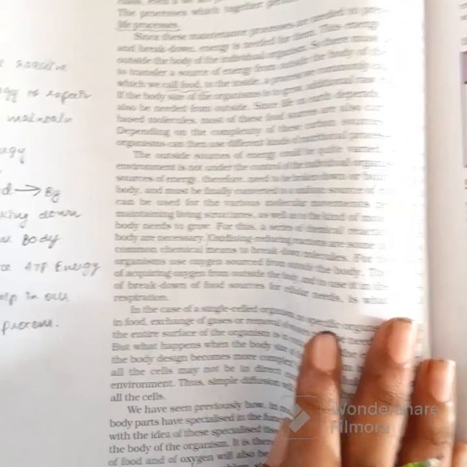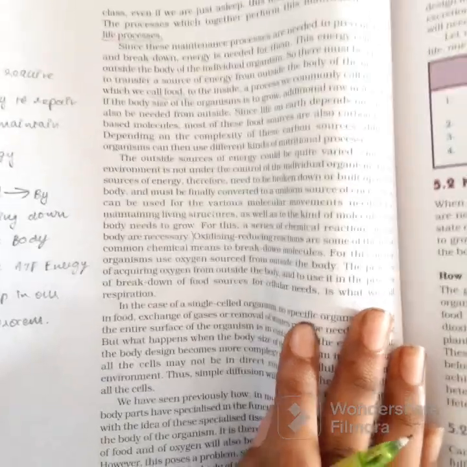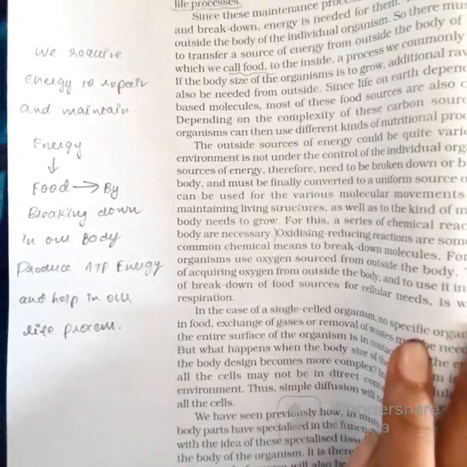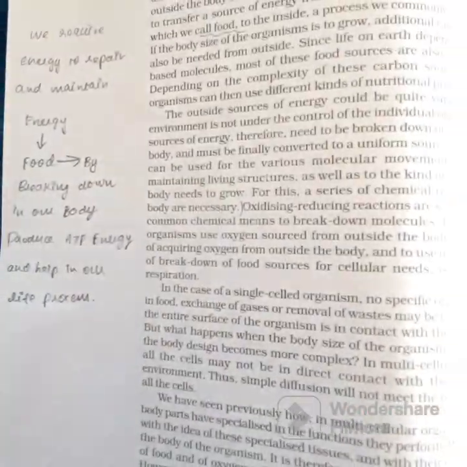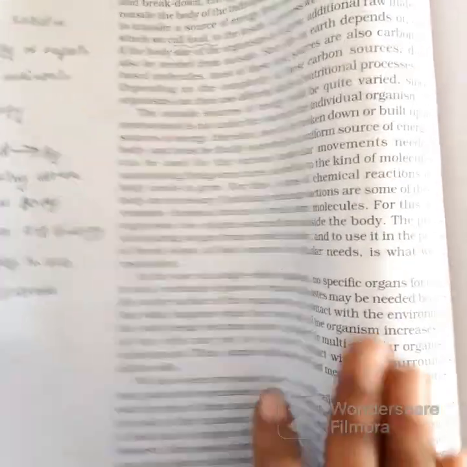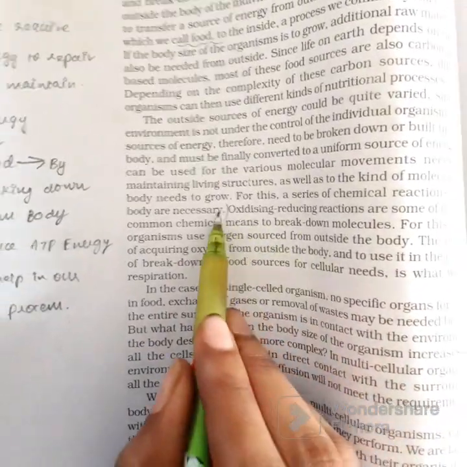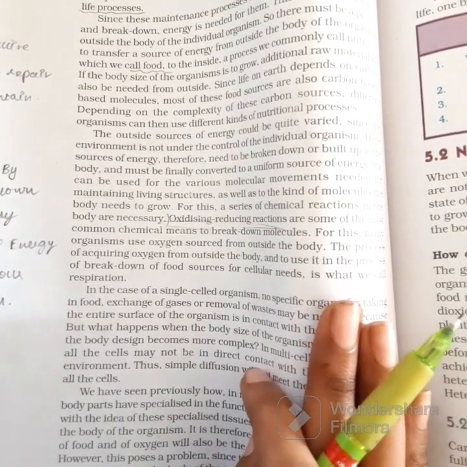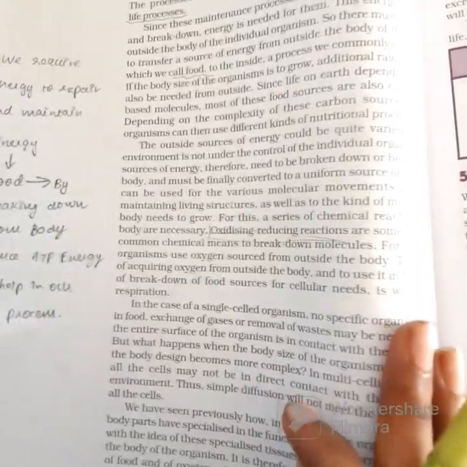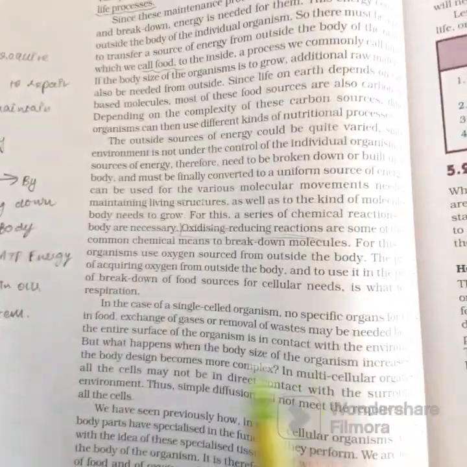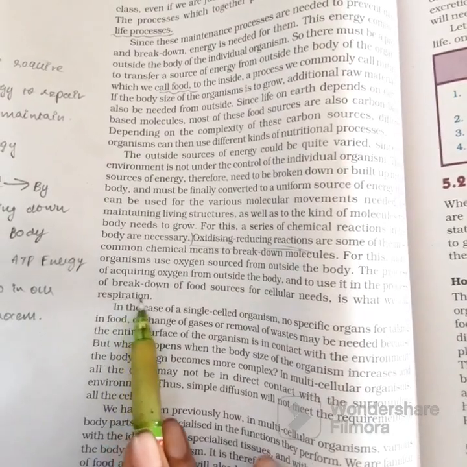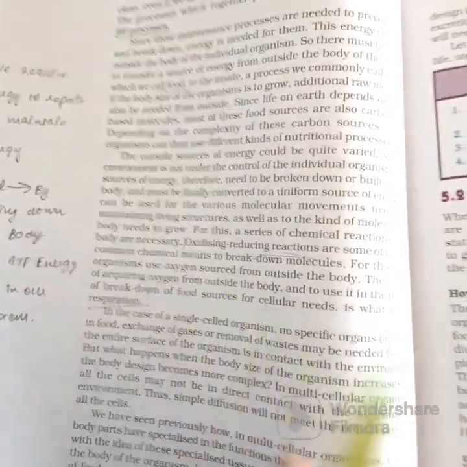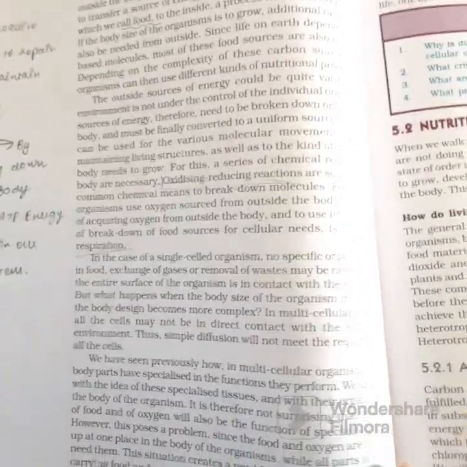From the food. Food is a source of energy. If we take food, the food breaks down in our body and produces ATP, energy, and helps us in our life processes. Understood? So how is this food broken down? With the help of oxidation and reduction reactions, the food is broken down to produce energy. This process is called respiration, the breakdown of food to form energy, in the presence of oxygen, or in the absence or lack of oxygen. These are the three possible processes.